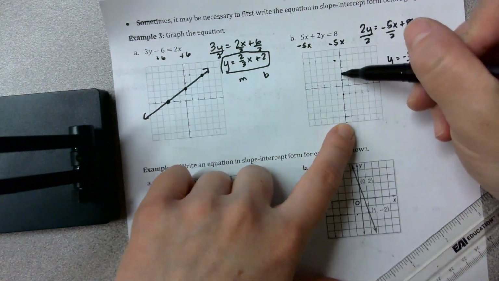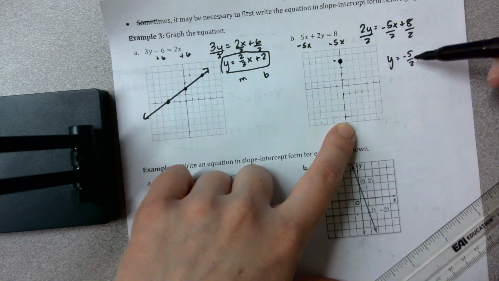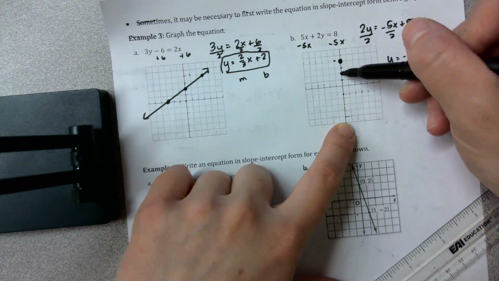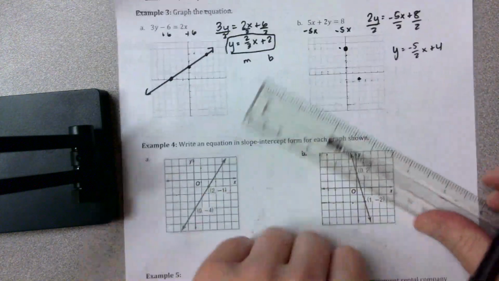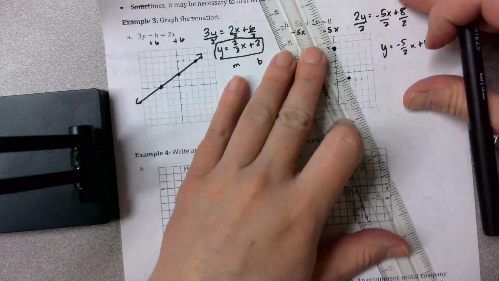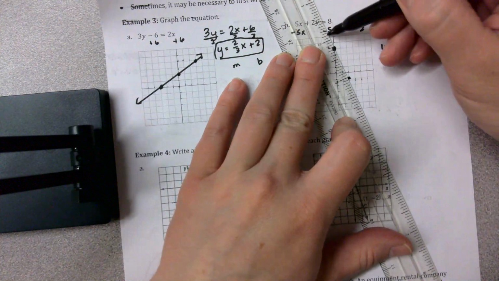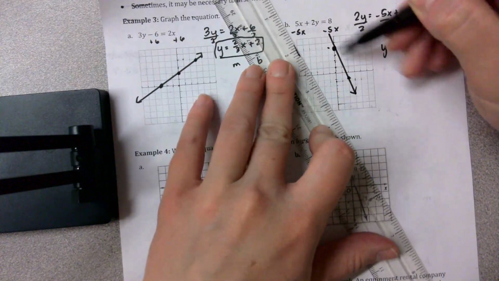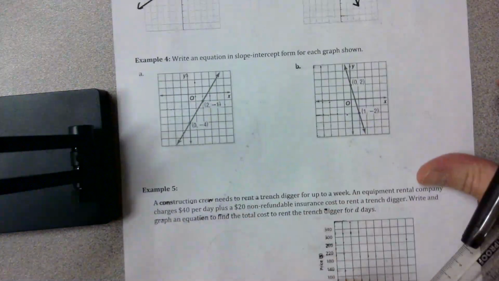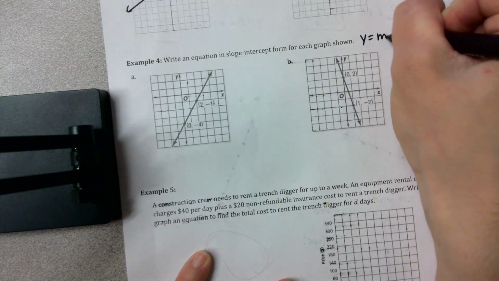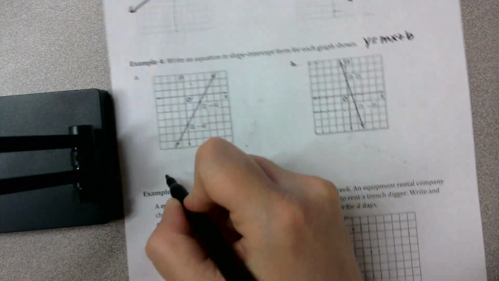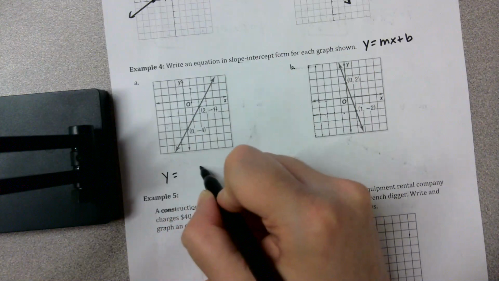So we go to 1, 2, 3, 4, put a dot. And this is telling us to go down 1, 2, 3, 4, 5 over 2. All right, and this one, it says write the equation in slope-intercept form for each graph shown. So we need to write y equals mx plus b. So where do we begin and what is our slope?